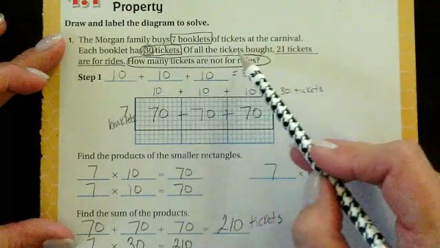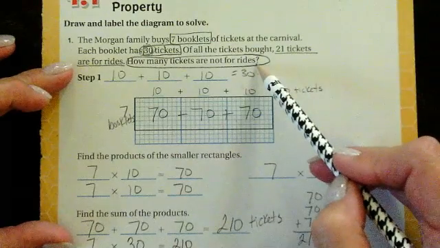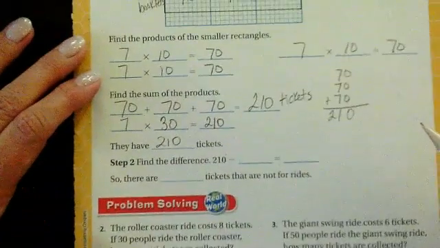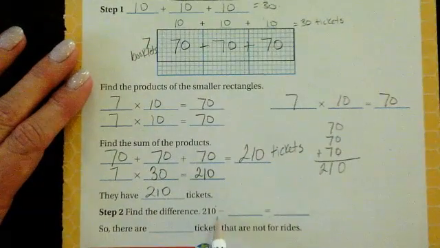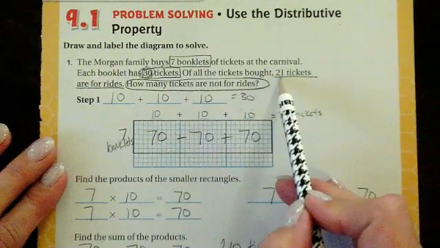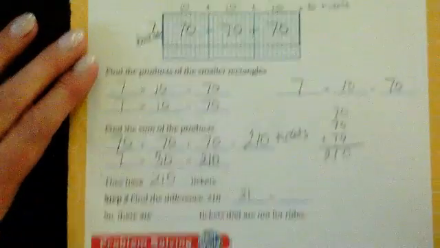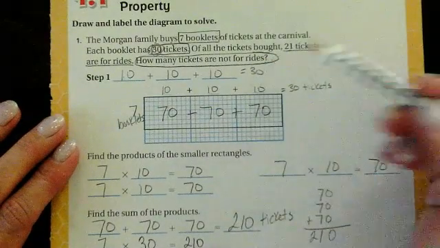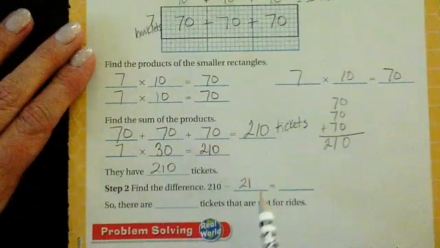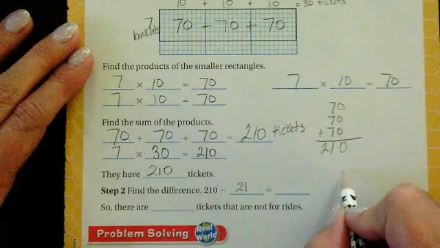But now it says of all the tickets bought, 21 tickets are for rides. How many tickets are not for rides? So this is a two-step problem. Now we need to go ahead and do some subtraction right here. So we found our total number of tickets, and then our question says 21 tickets are not for rides. So I need to subtract that because those are not ride tickets, right? Oh, sorry, 21 tickets are for rides. I need to find how many are not. So if we have 21 tickets for rides, I need to do 210 minus 21.